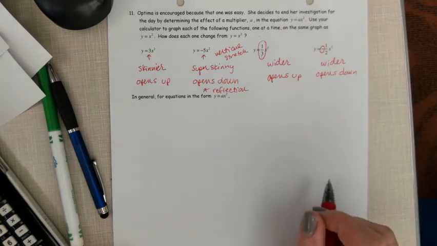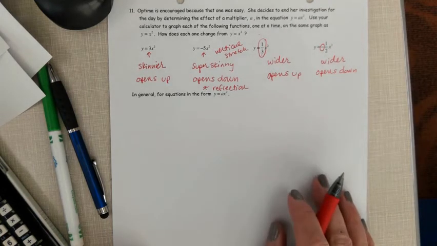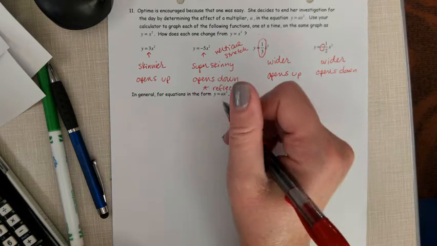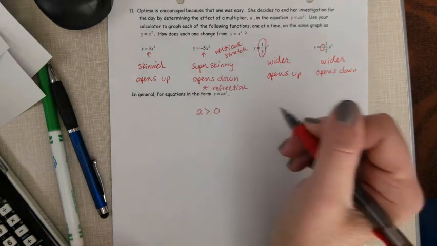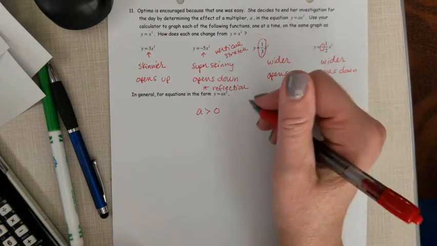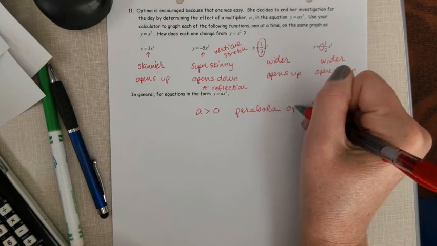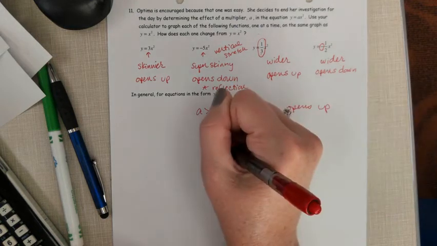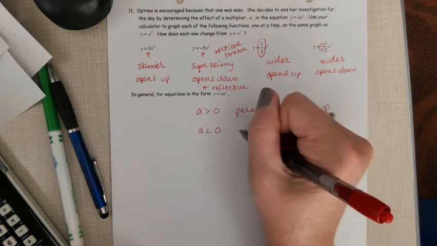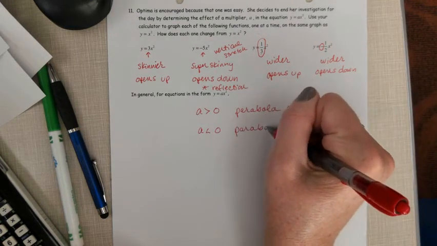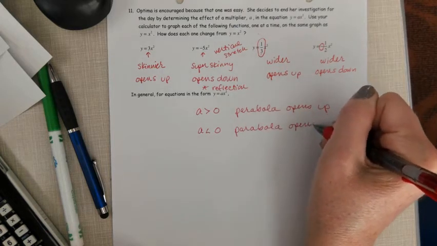In general, for equations in the form y equals ax squared, if a is greater than 0, which is a fancy way to say it's positive, the parabola opens up. If a is less than 0, the parabola opens down.